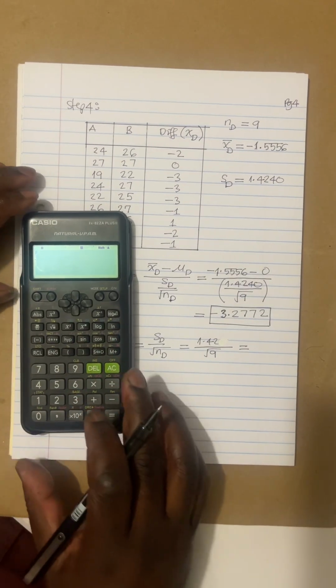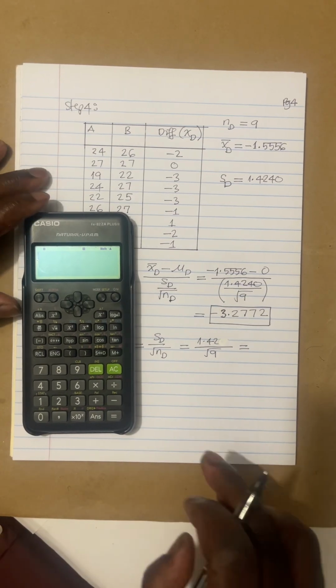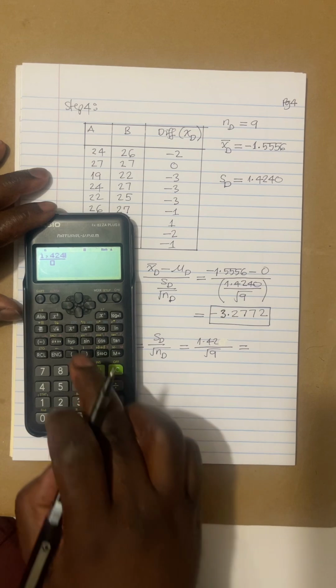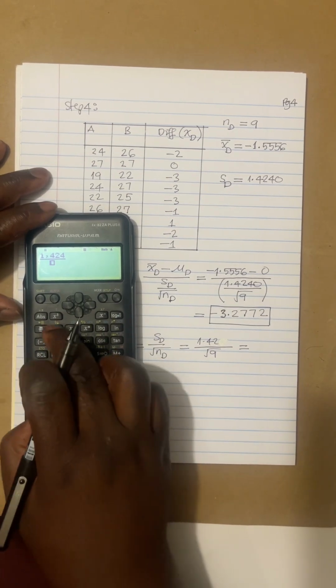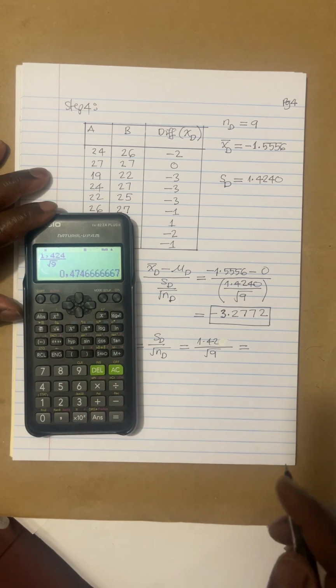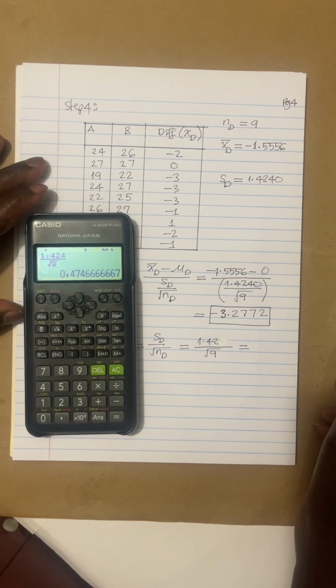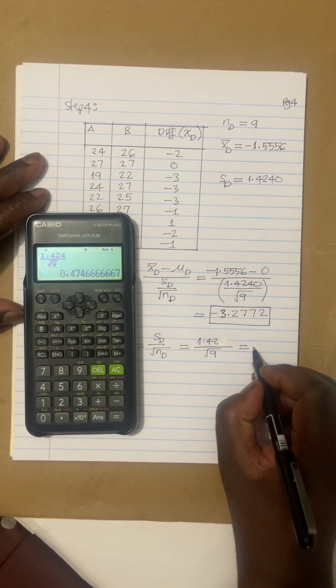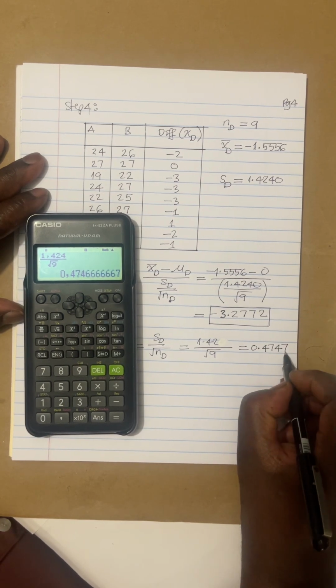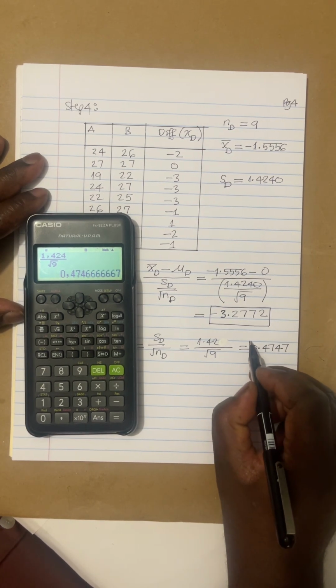So we are saying now 1.4240 divided by the square root of 9. We know the answer is 3. Our answer is 0.4747 to 4 decimal places.